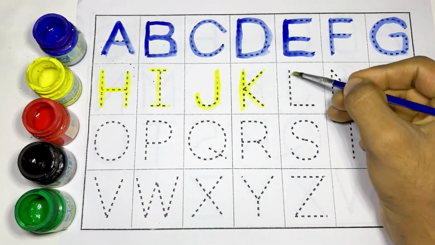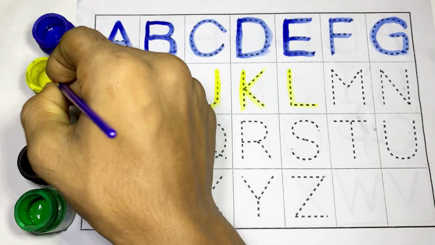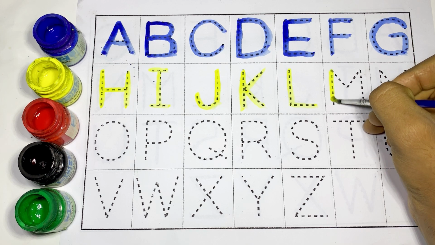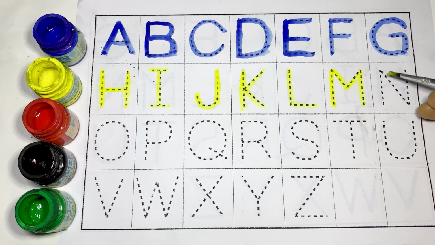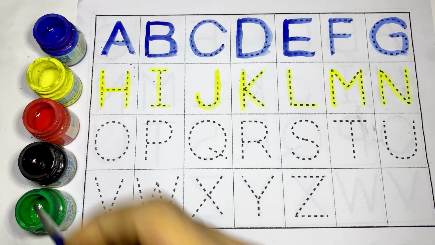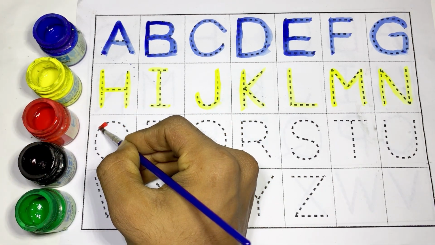Kids, now draw L. L for lion, L for lemon. Next is M. M for moon, M for mango. N. N for nose, N for nest. Next is O. O for orange, O for octopus, and use red color.